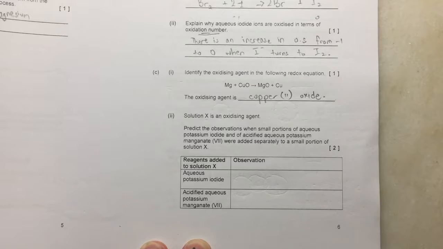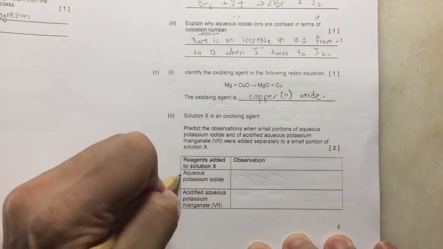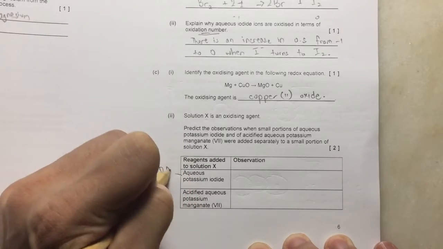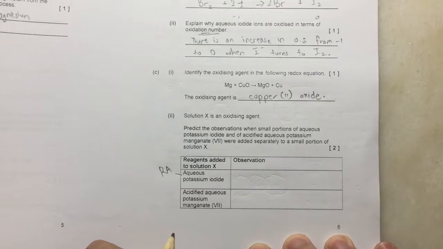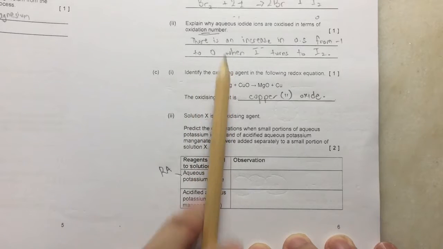So how would I describe the observations when aqueous potassium iodide and potassium manganate are added separately to this? Potassium iodide is a reducing agent. If you forgot, telling you. So if this is a reducing agent, there will be a change. We mentioned it above.